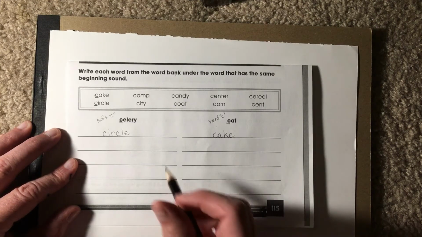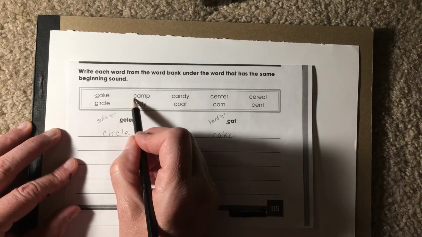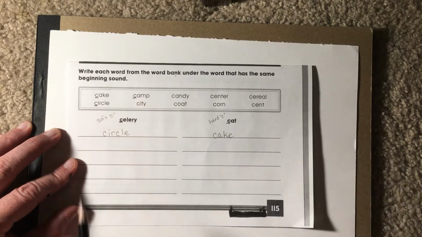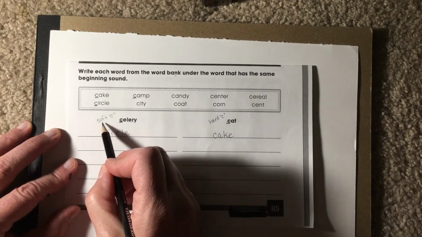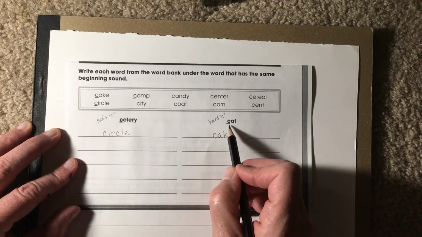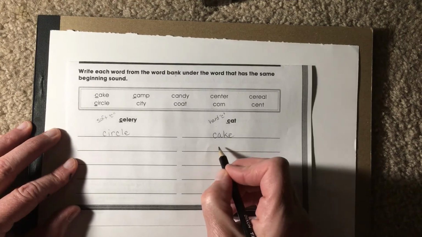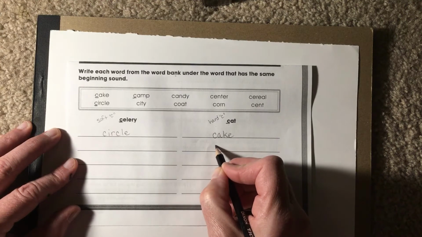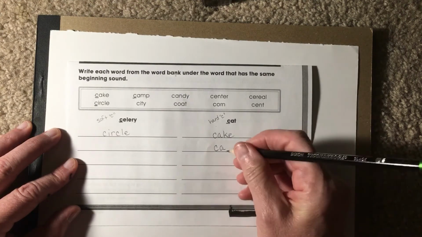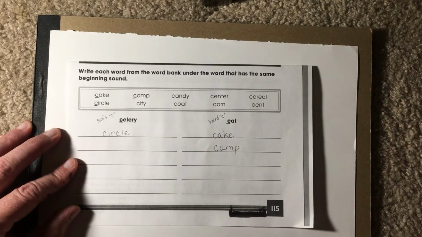Next one. Camp. K, k, camp. Is that soft C, like celery, or hard C, like cat? K, cat. It's a hard C. K, camp has a hard C, like k, cat.